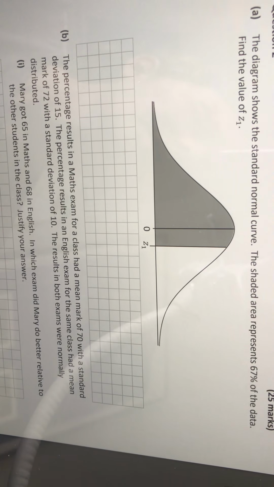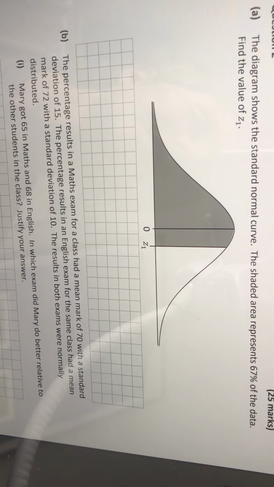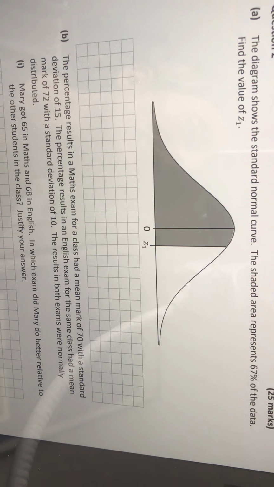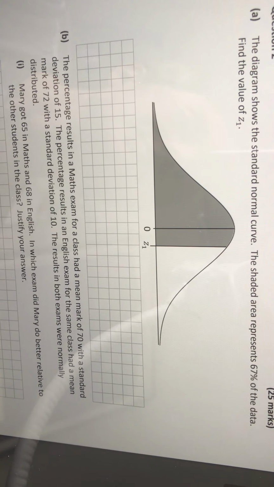This is 2018. Question 2, just a statistics question. It says the diagram below shows the standard normal curve. The shaded area represents 67% of the data. Find the value of Z1.